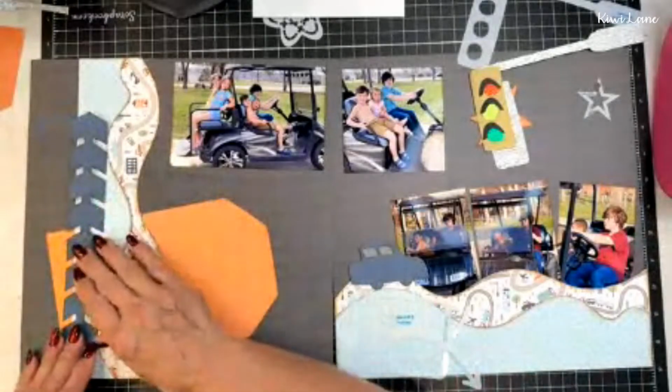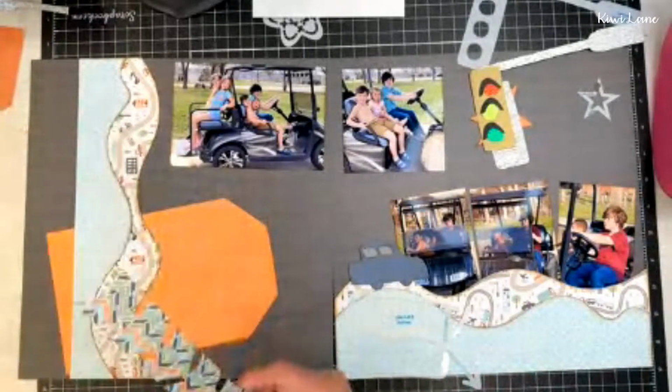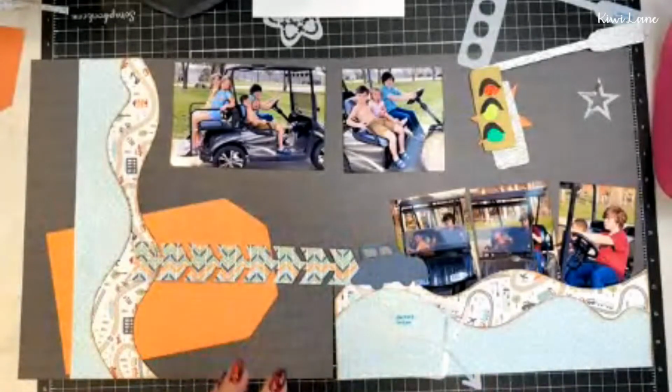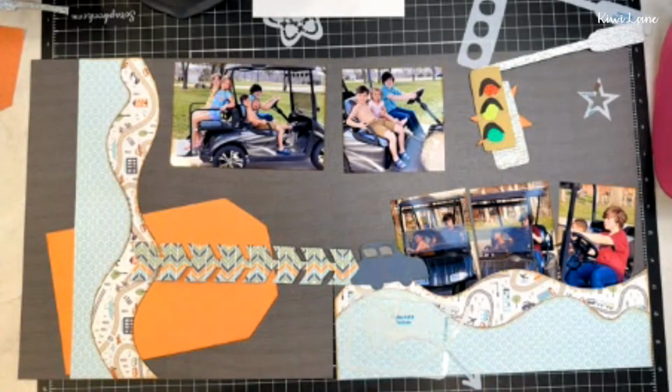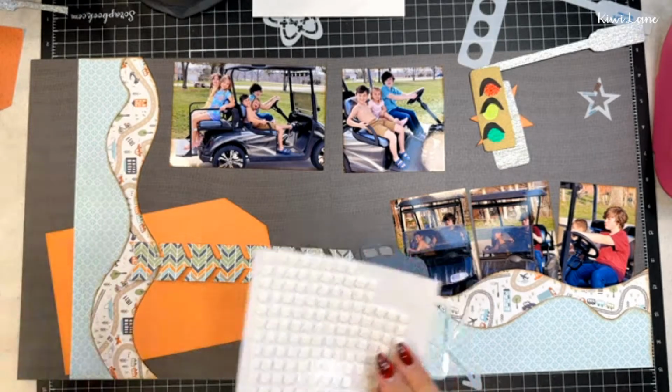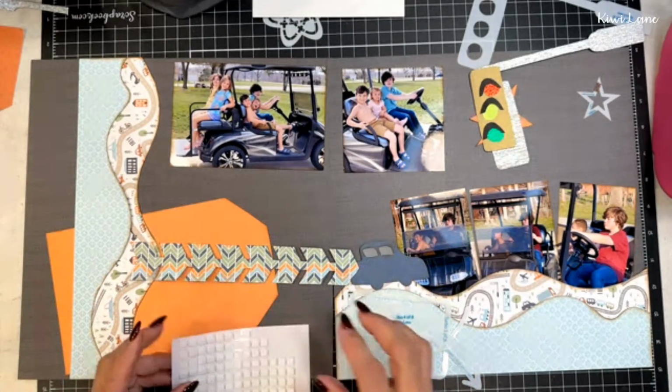Okay, so this is going to go here. I'm going to pop it up. I want it to stand up a little bit because I'm putting my title on it. So I'm going to use what Lee calls elevators, because they elevate. Do I have any bigger ones? We'll just use 0.4. I want 0.8. I was hoping for my tweezers.